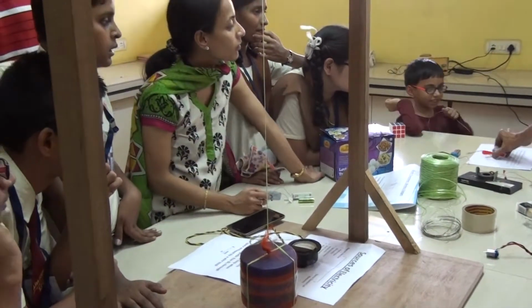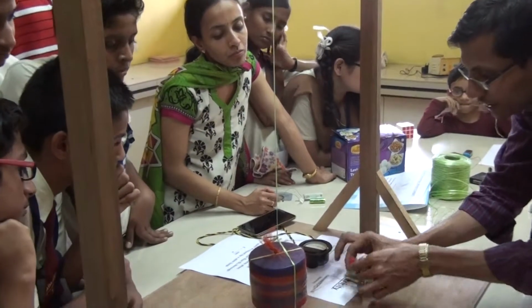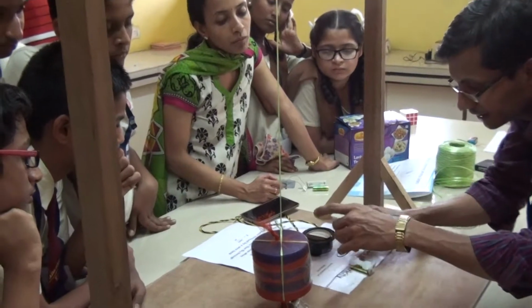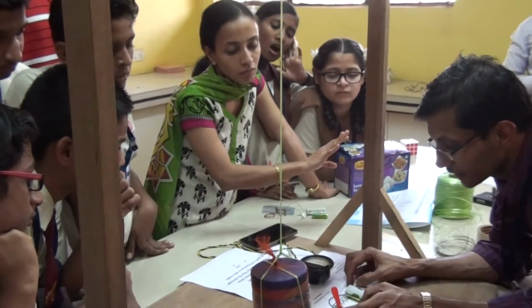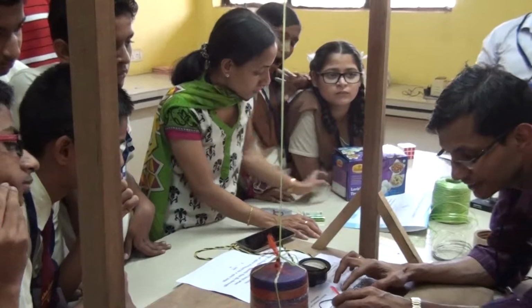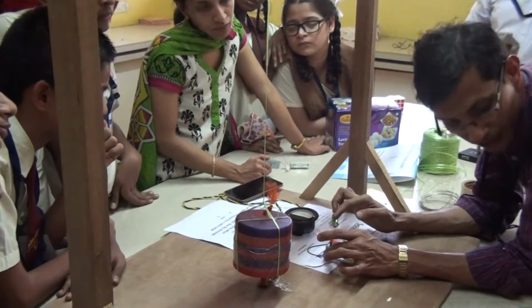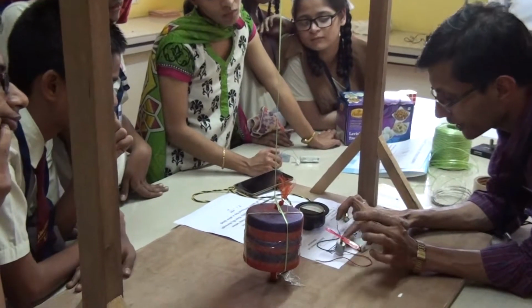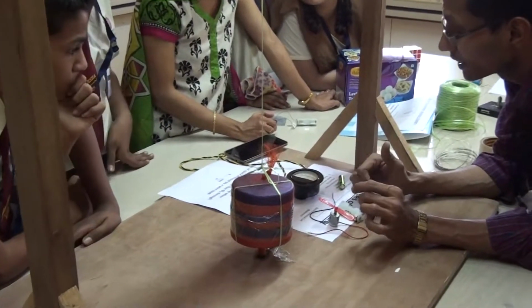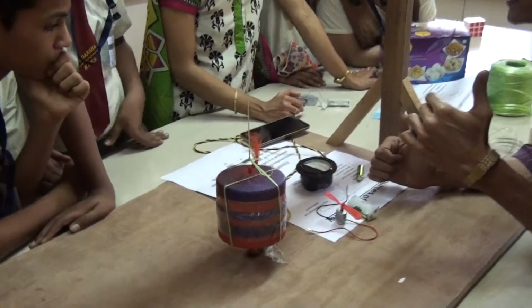I am showing you a motor also, which works on the same principle, but what I am doing now, instead of generating electricity, is applying current to the coil. Now if I apply current to the coil, then what happens? Then a magnetic field is generated.